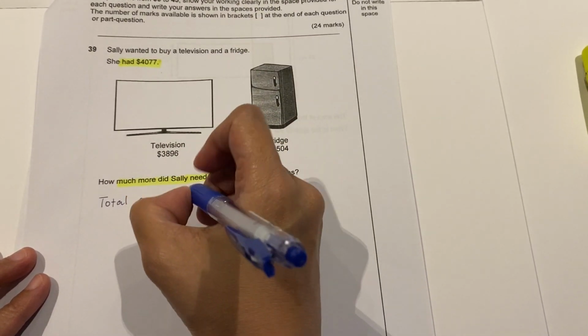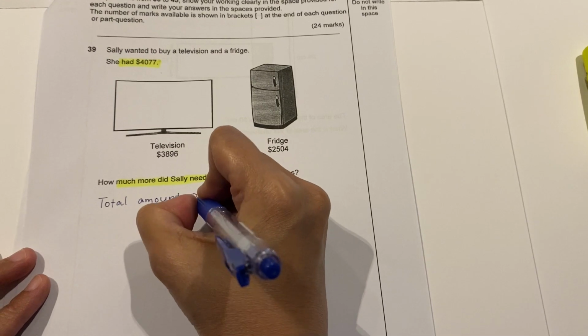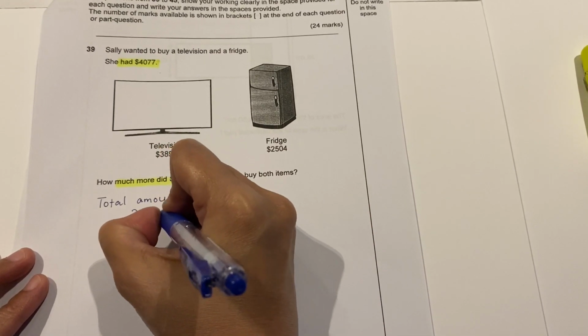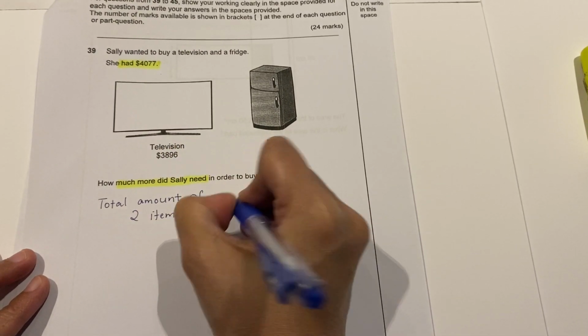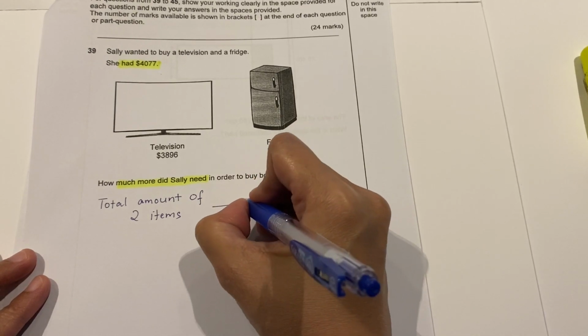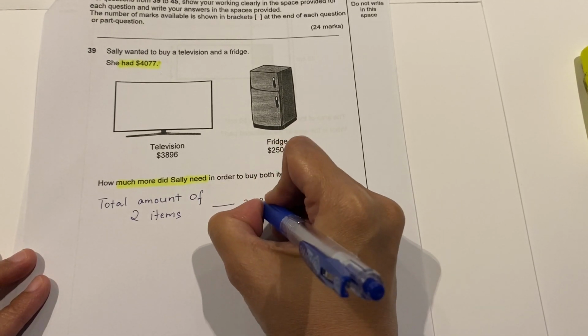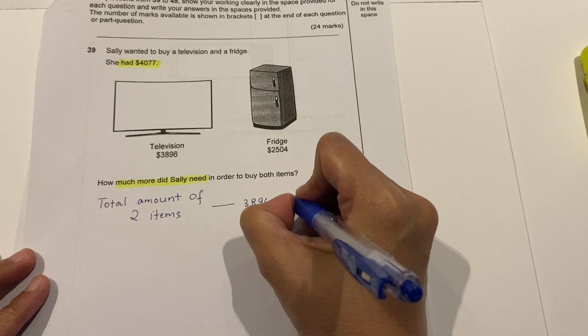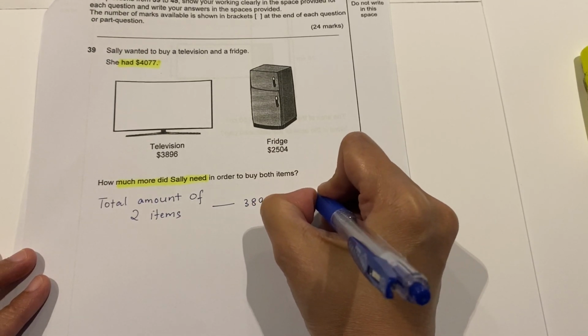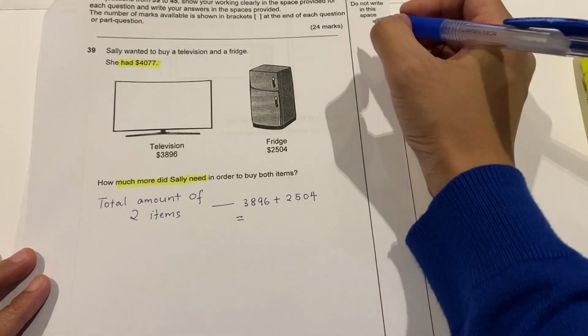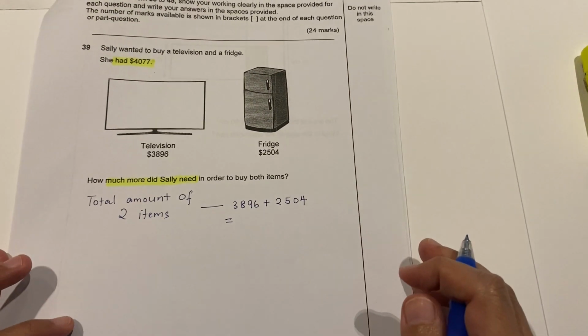Okay, so that will be your 3,896 plus 2,504.